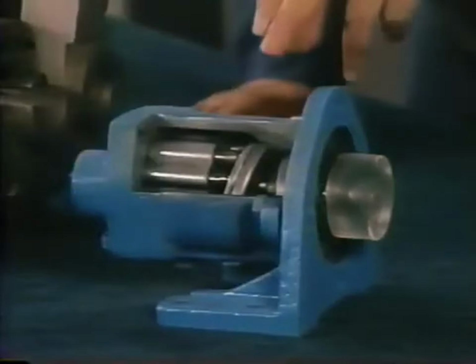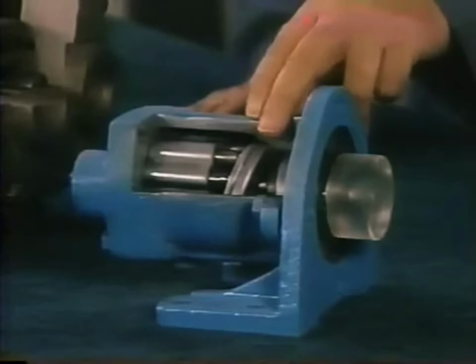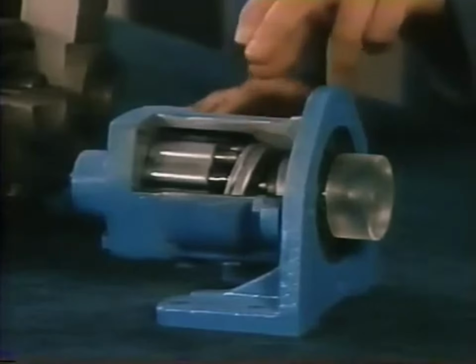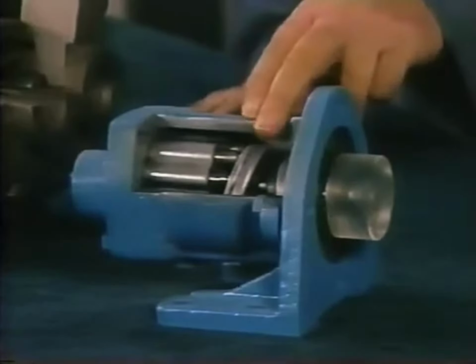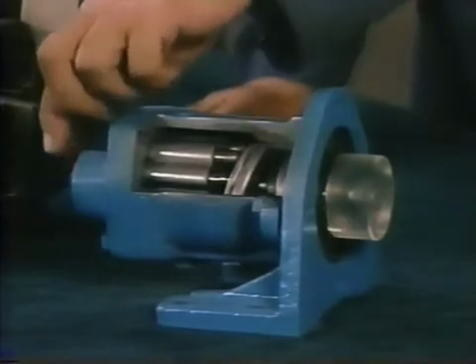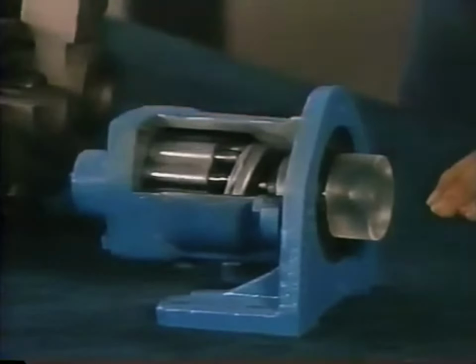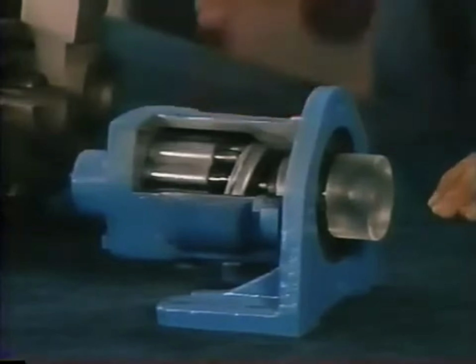Now, the motor, because it's a fixed displacement unit, has the swash plate angle machined into the housing, and it can't be changed. Oil entering at this port forces the pistons back against the angle swash plate, causing them, the cylinder block, and the drive shaft of the motor to rotate.